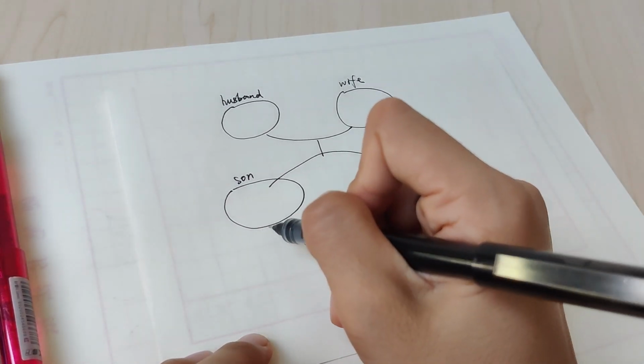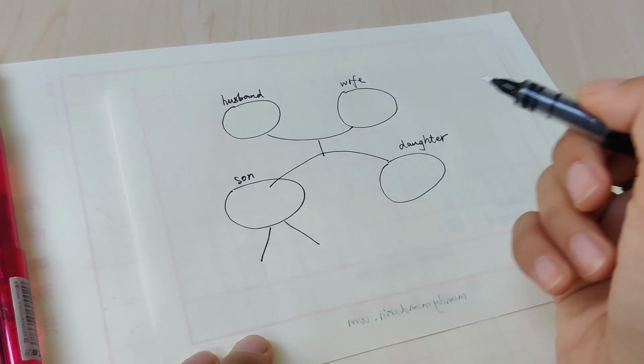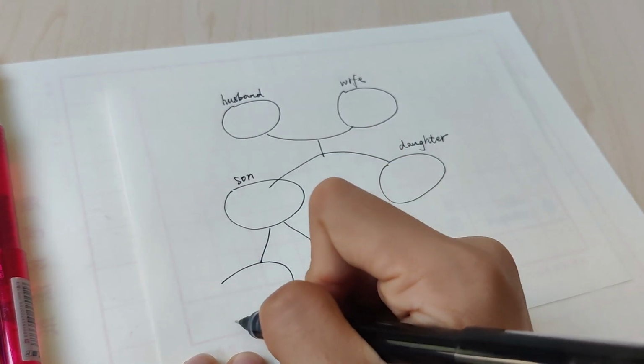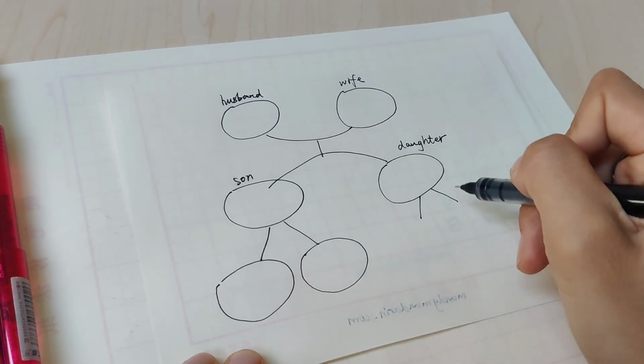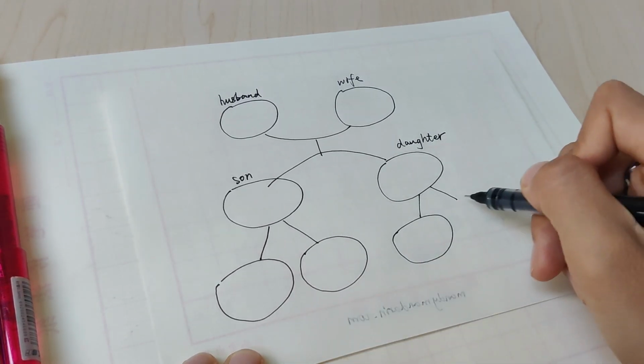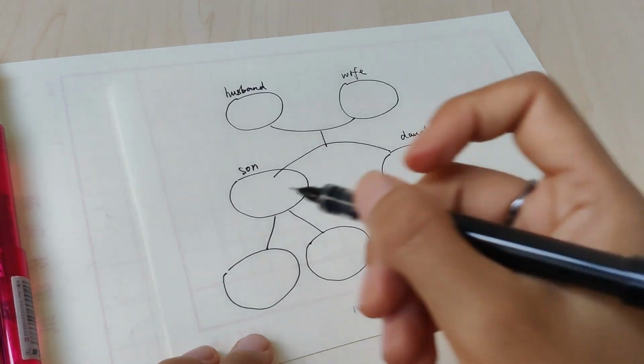And the kids are going to have grandkids. The son's going to have grandkids, and the daughter's going to have grandkids.